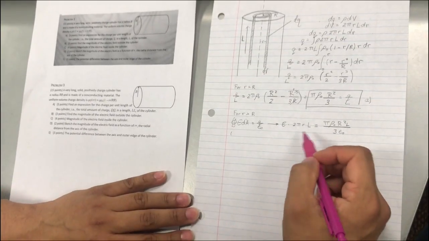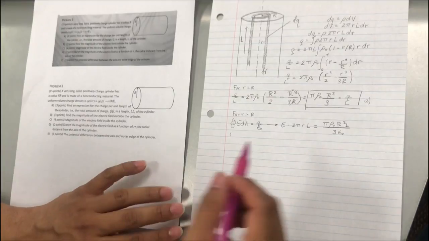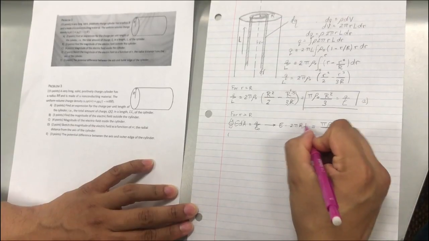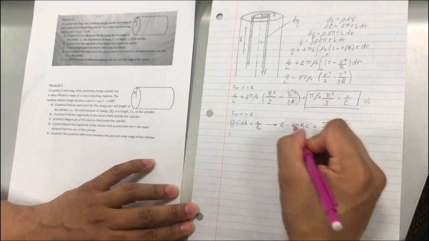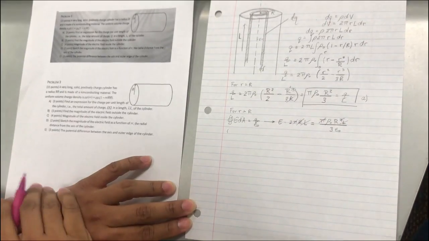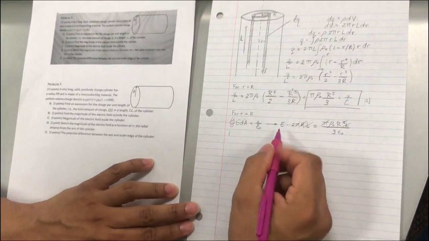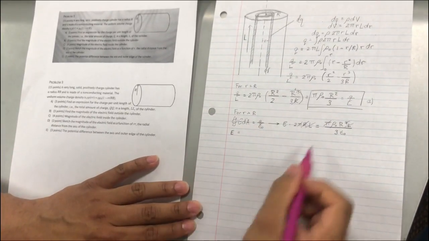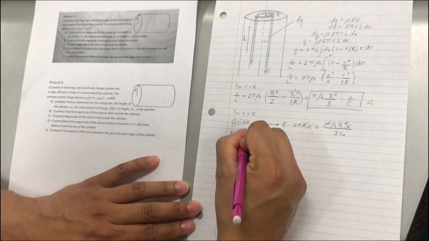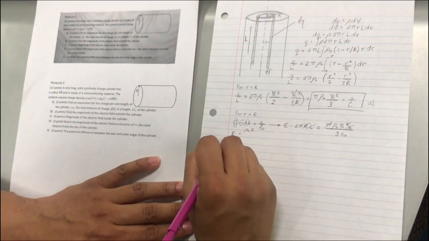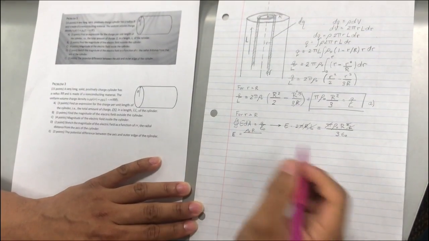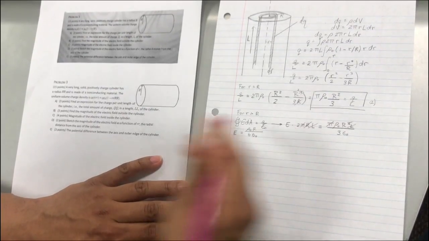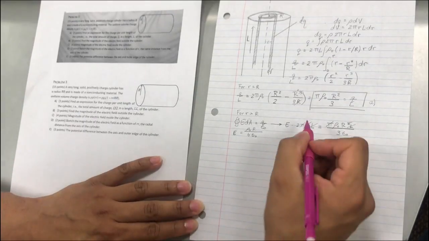Now, this is really nice because many things cancel. This small r is actually like that. So we have L cancels. We have one of the r's cancels. We have pi cancels. And we solve for the electric field. That's what we're asked to do. It says find the magnitude of the electric field. So the electric field is rho naught R divided by, now the 2 goes there, so it's going to be 6 epsilon naught. Oh, I'm so sorry.